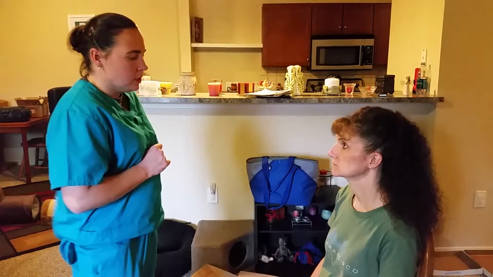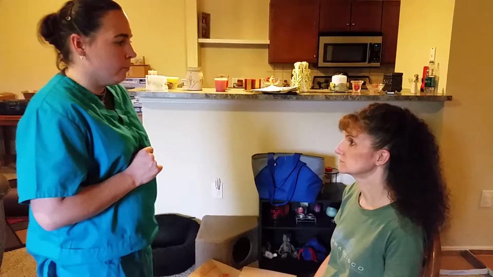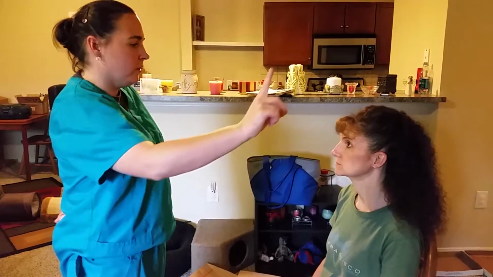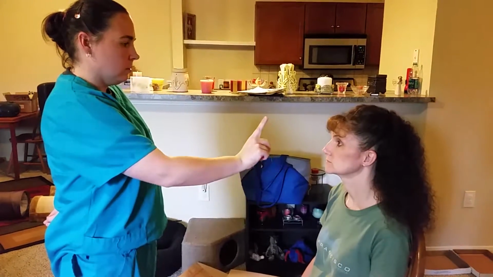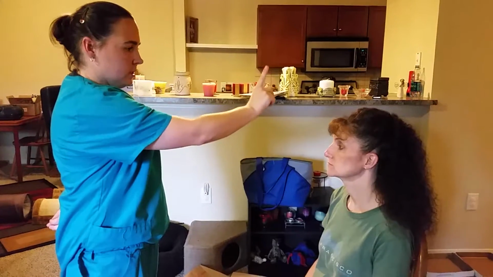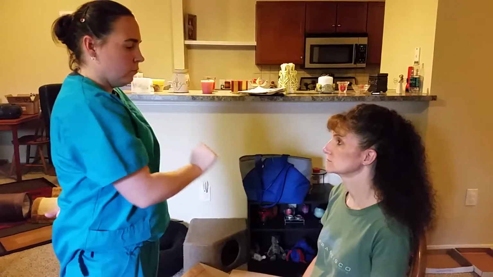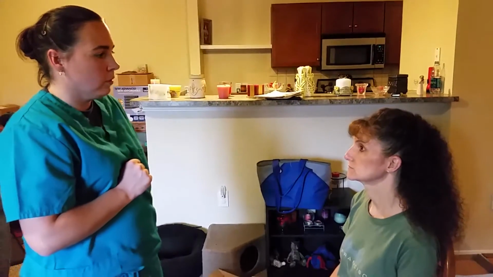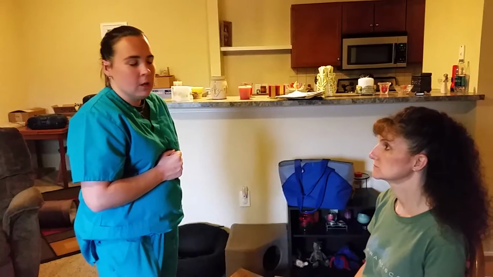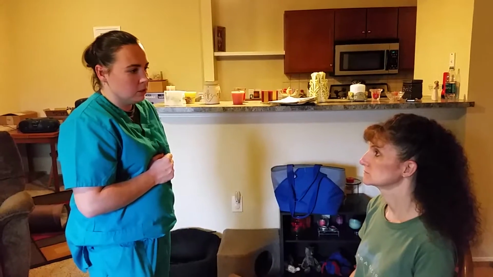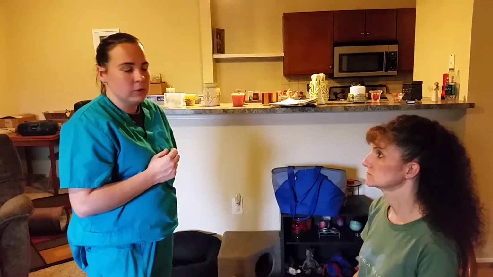Good. So the next test is called the H test. Without moving your head, I'm just going to have you follow my finger. And this is testing the muscles of the eye, which are innervated by cranial nerve number 3. It innervates the extraocular muscles, and it also controls the reflexive constriction of the pupil.